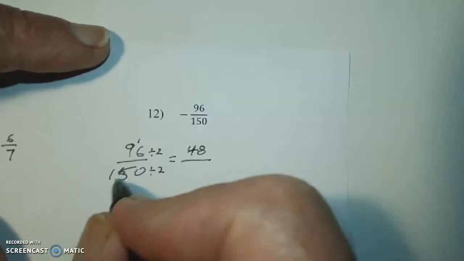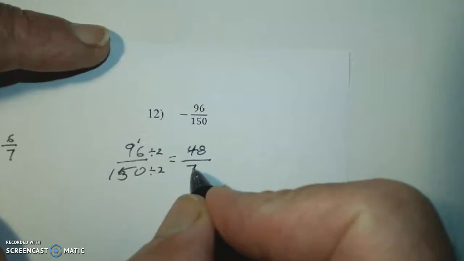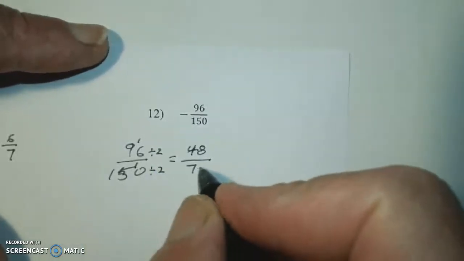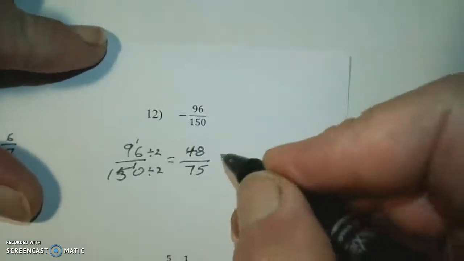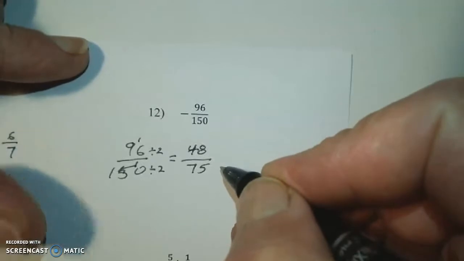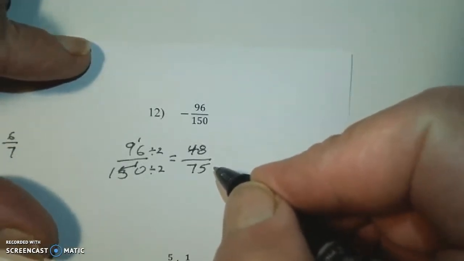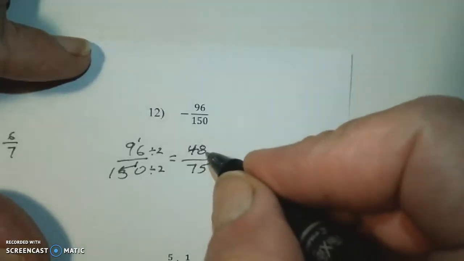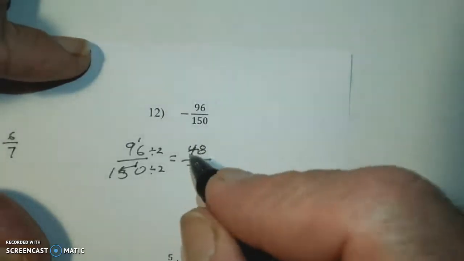2 going into 15 would go 7 times. I'd have 1 left over. That's 10 left over. So 10 divided by 2 is 5. Okay, they're not divisible by 2 anymore. I would again try 3 or 5 or 7. 48's not divisible by 5. I would say try 3.